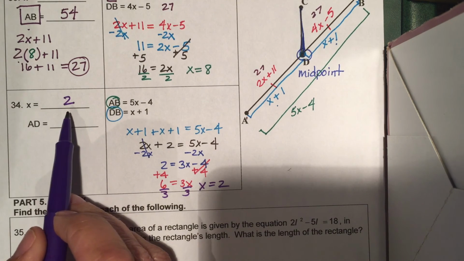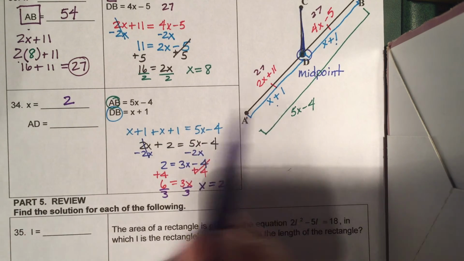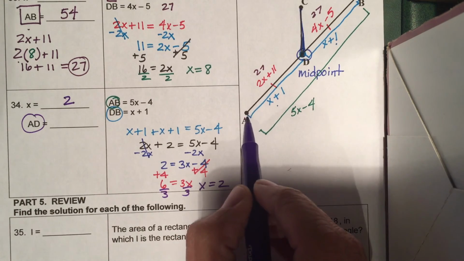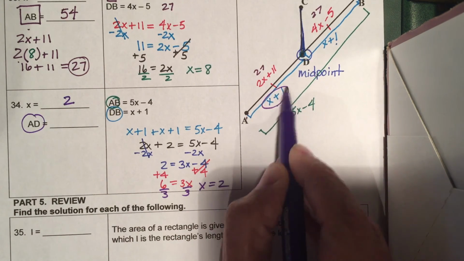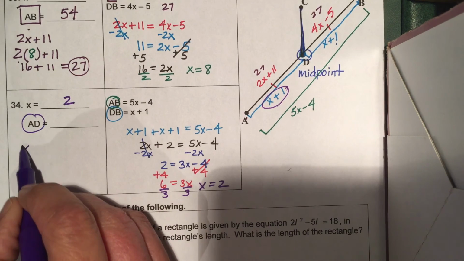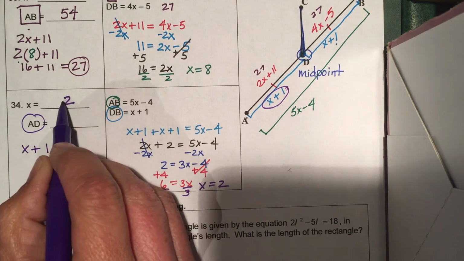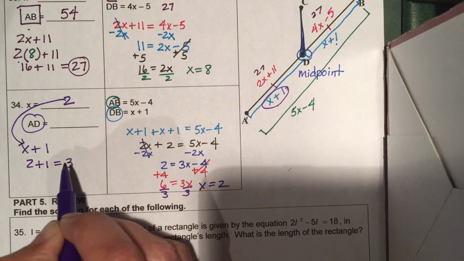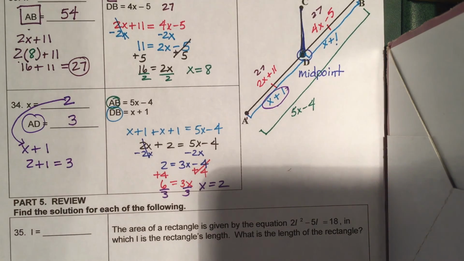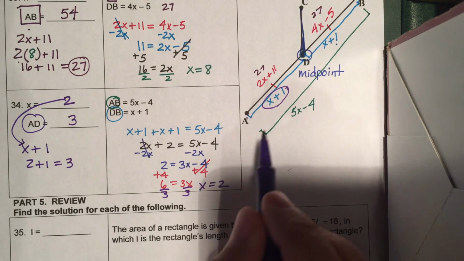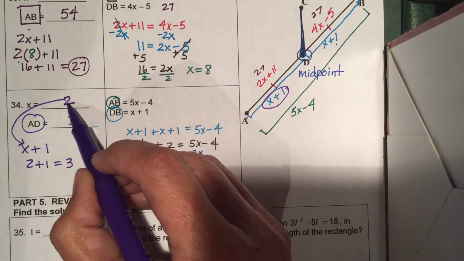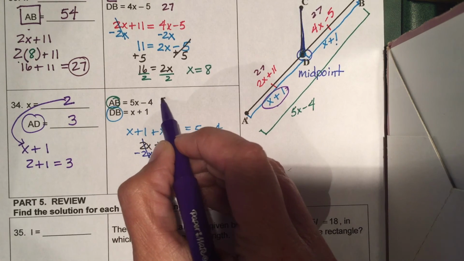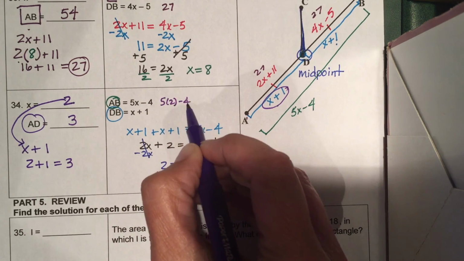Now that I know x is 2, I can use that information to find AD. Okay? AD is what did we establish? X plus 1, right? So I'm going to take x plus 1, but what's x? It's 2. So 2 plus 1. So AD is 3. If you want to check your answer, you can plug in. Let's check our answer. If x is 2, that means 5 times 2 minus 4.